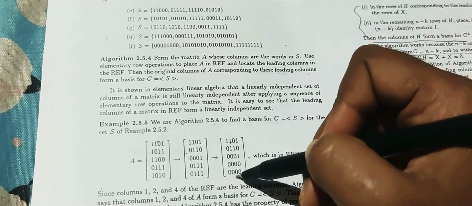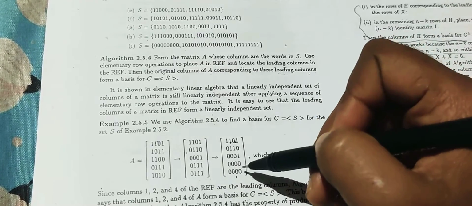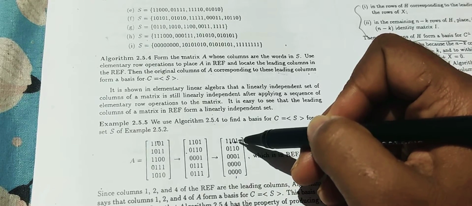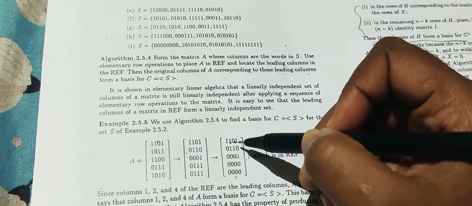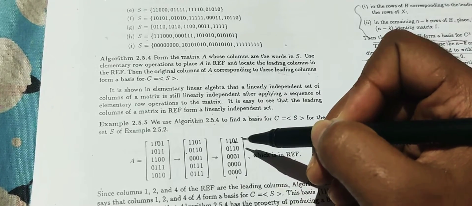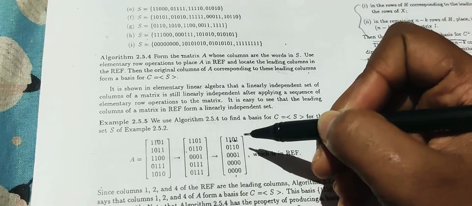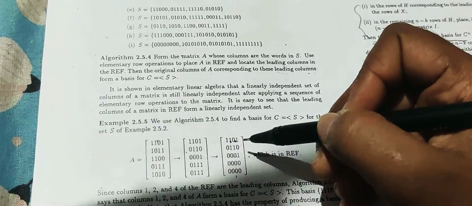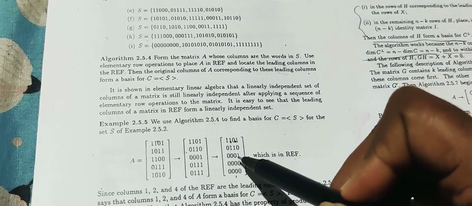But the third column, what is its first entry? It is 0, and the fourth column's first entry is 1. So here 1, 2 and 4 are the leading ones. For a leading one, what must the first entry be? The first entry must be 1. So that is the leading column. Okay. So here 1, 2 and 4 are the leading columns.